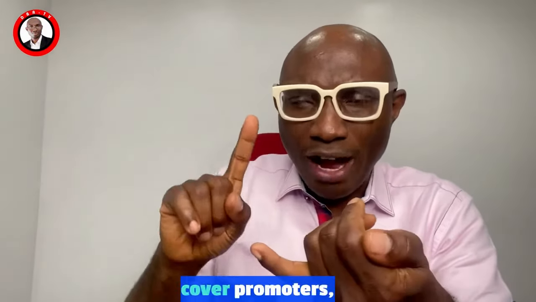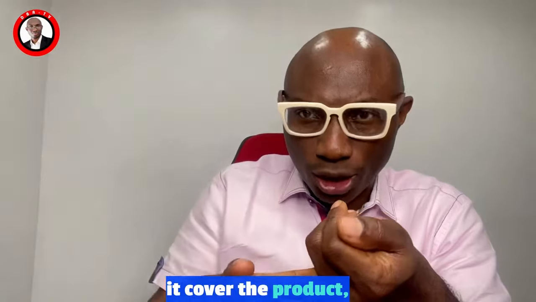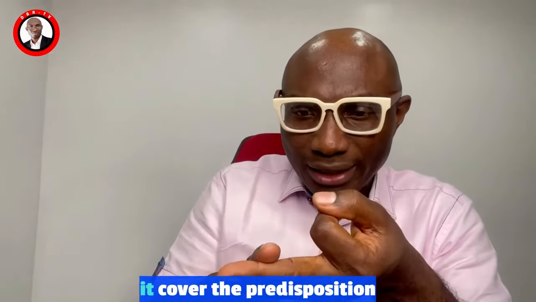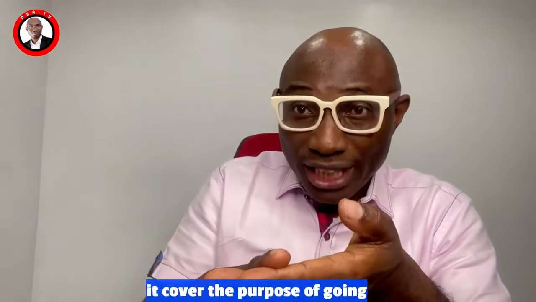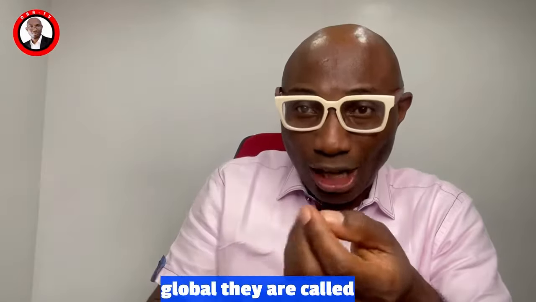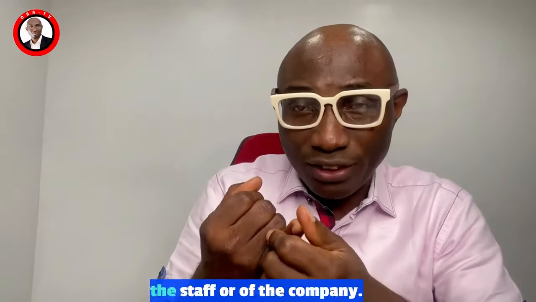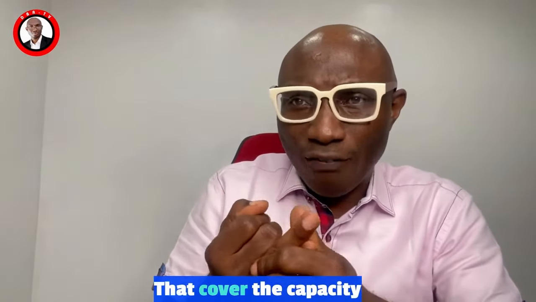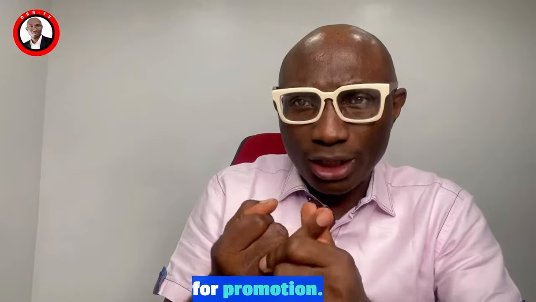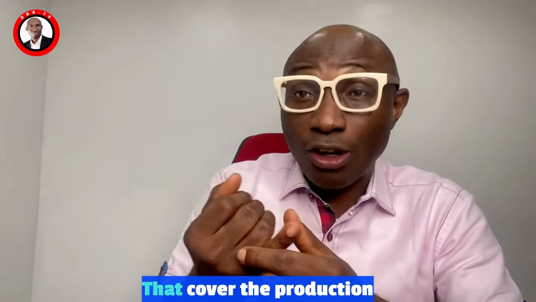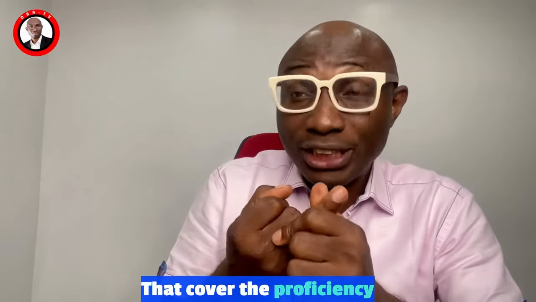The assessment covers promoters. It covers the product. It covers the pricing. It covers the predisposition of the staff. It covers the purpose of going global. They are called the company factors. Then we have the capacity factor. That covers the competence of the staff of the company. That covers the capacity for promotion. That covers the production capacity.